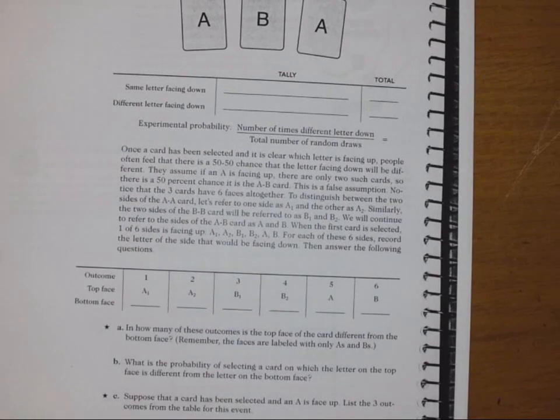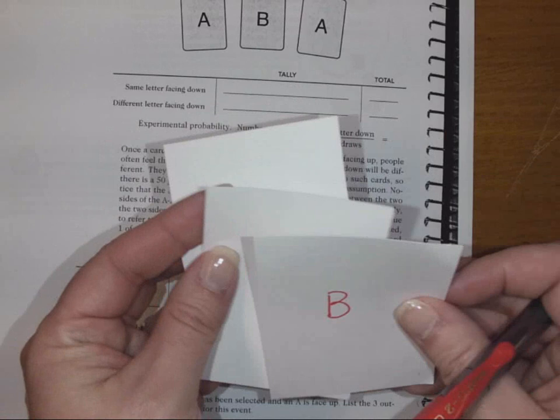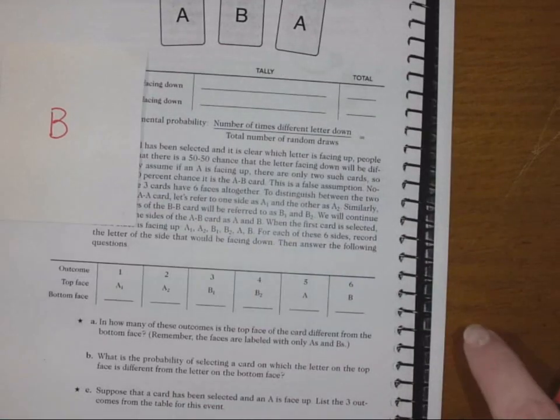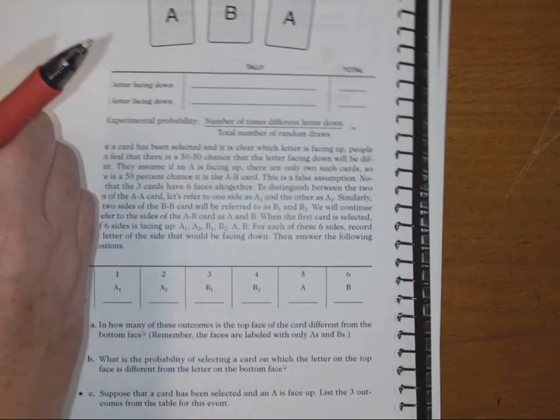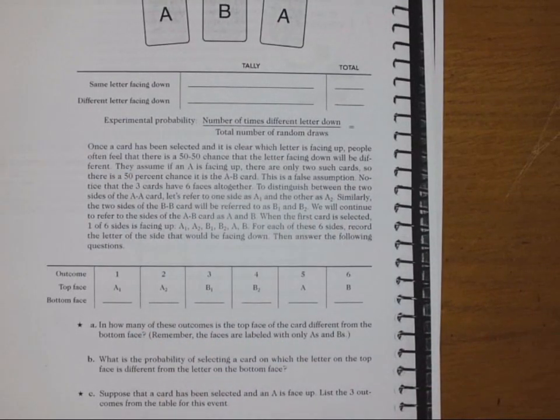Okay, so you would do this experiment. I think it tells you to do this one 24 times. So you're just going to mix up your cards without looking. If you can get somebody to help you, mix them up. Close your eyes, randomly pick one, and then record, is it the same or is it different? Okay, so I want you to pause the video and try that 24 times. Mix the cards every time, see what you get.